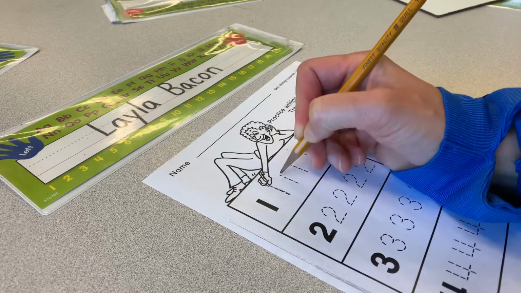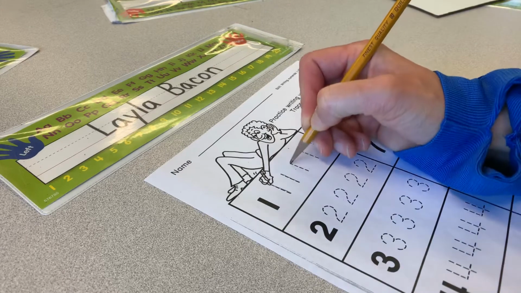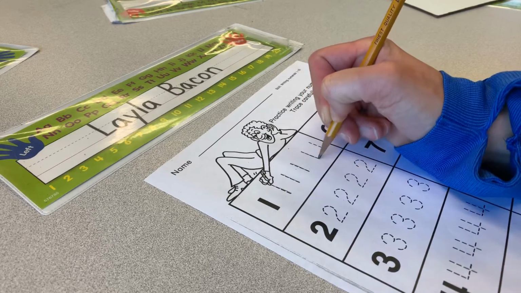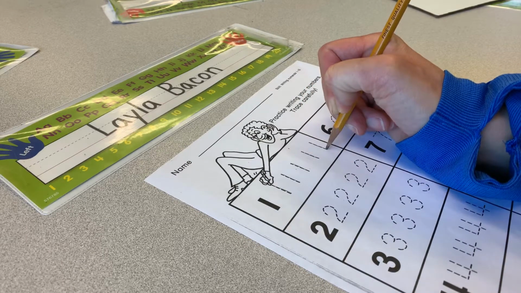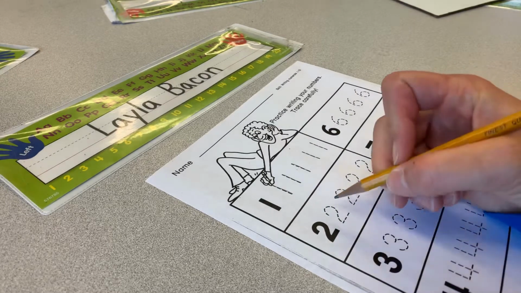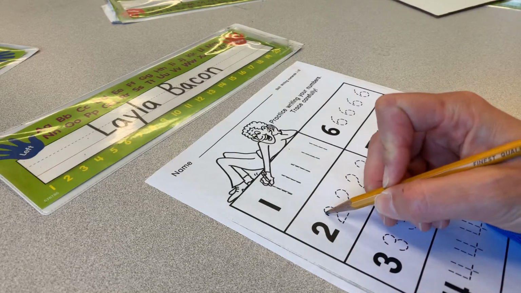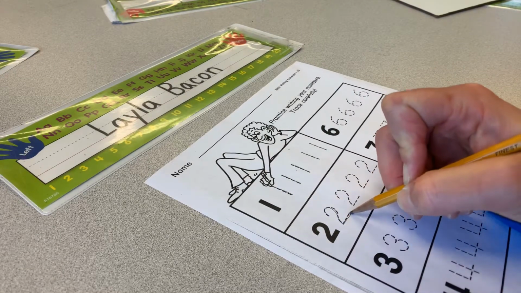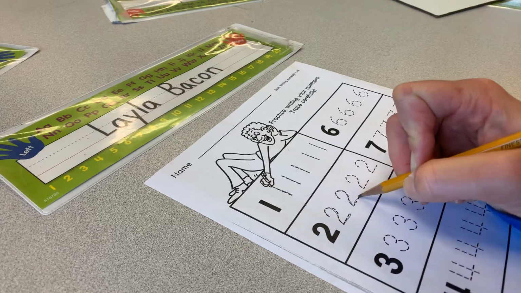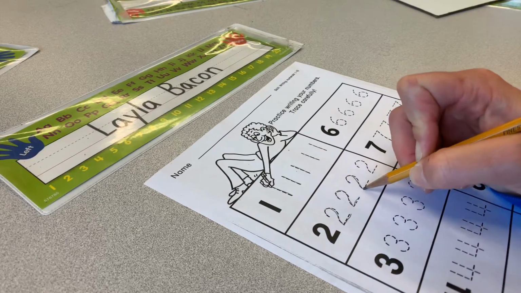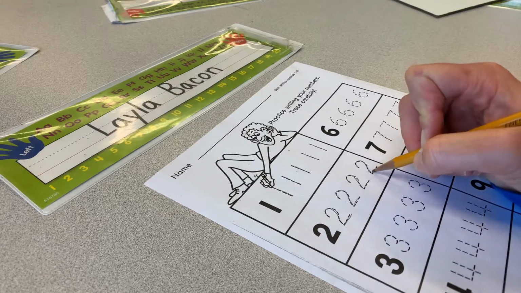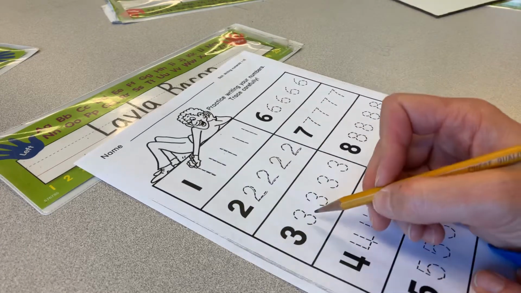Line straight down and then you're done. That's the way to make a 1. Very good. Number 2. Say it with me while you're writing. Around and back on the railroad track. Toot, toot. Good. Let's move on to number 3.